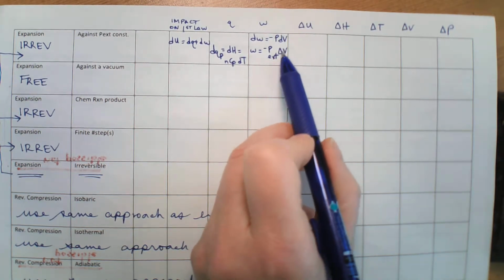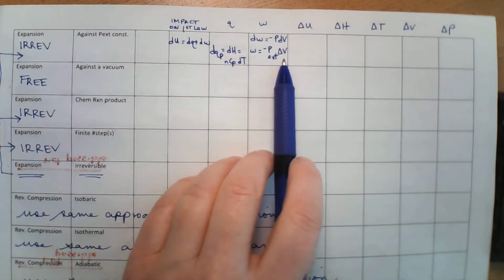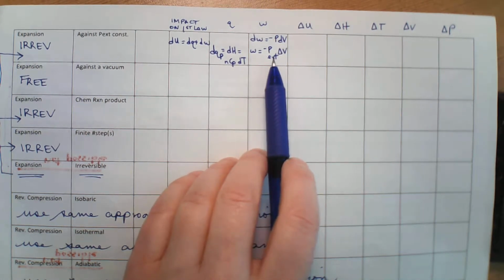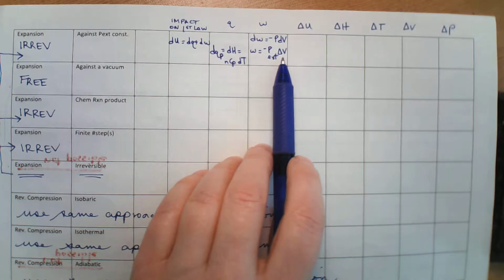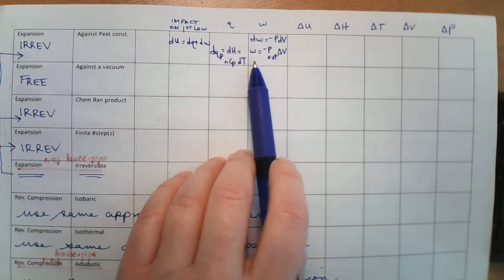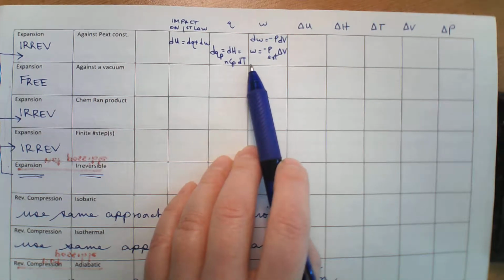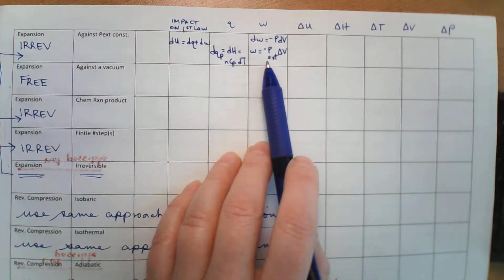My change in volume will be, say, in liters, and this is atmosphere. The way you get liter atmosphere product units to be the same as joules is you multiply by the 101.3 joule per liter atmosphere conversion factor, and the 101.3 comes from the ratio of the two values for R.